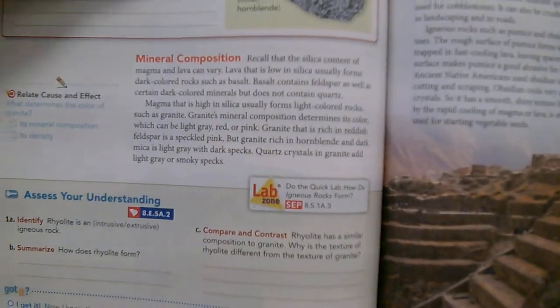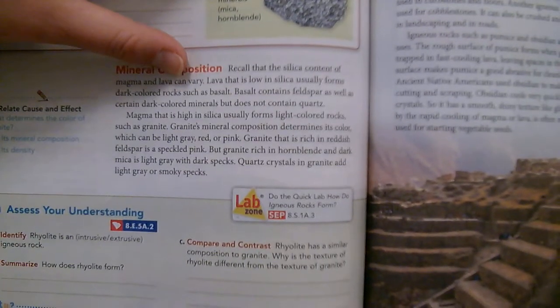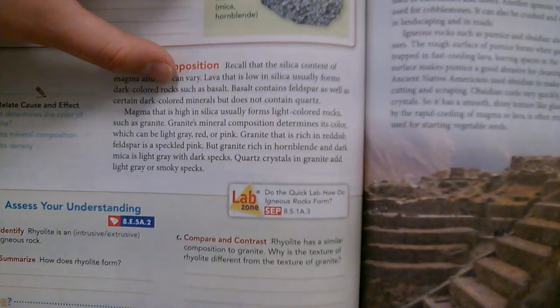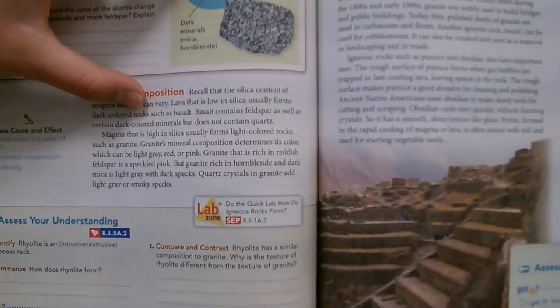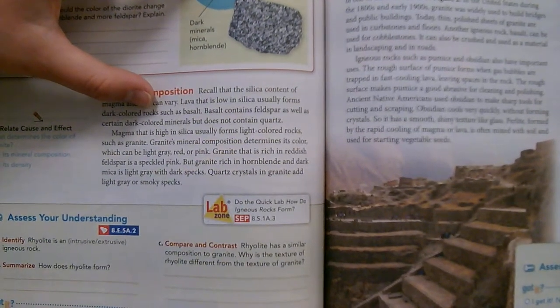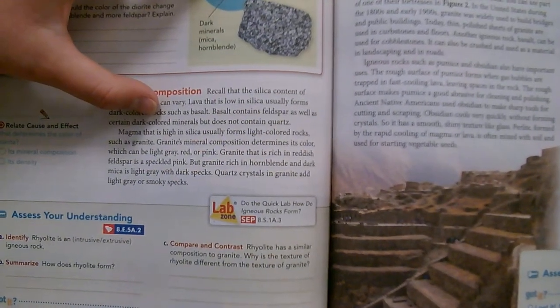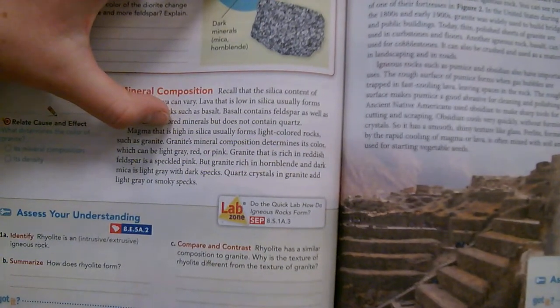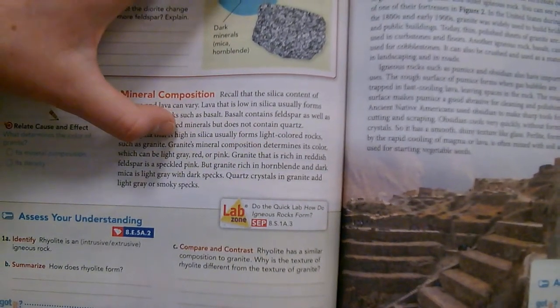Explain. Mineral composition. Recall that the silica content of magma and lava can vary. Lava that is low in silica usually forms dark-colored rocks such as basalt. Basalt contains feldspar as well as certain dark-colored minerals but does not contain quartz. Magma that is high in silica usually forms light-colored rocks such as granite.